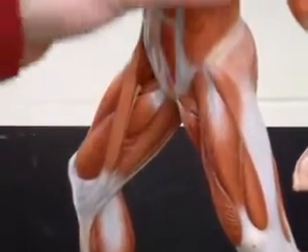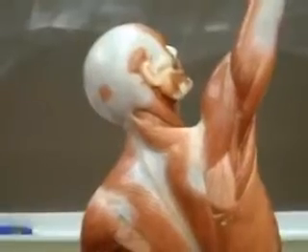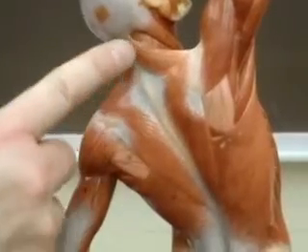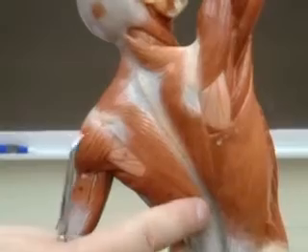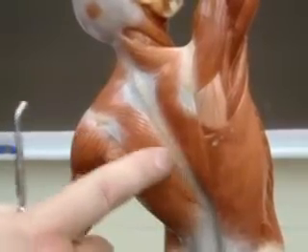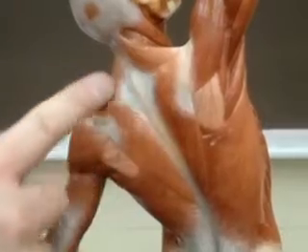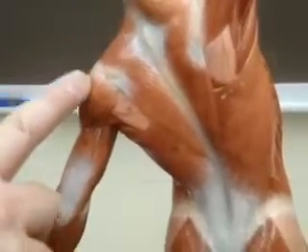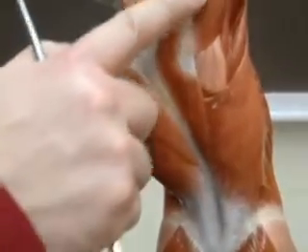Now let's move to the back muscles. This large muscle right here is called the trapezius. It goes all the way from the back of the neck down to, as you can see, the middle lower part of the back. So all that is the trapezius. You can also, in this view, see the deltoids as well.